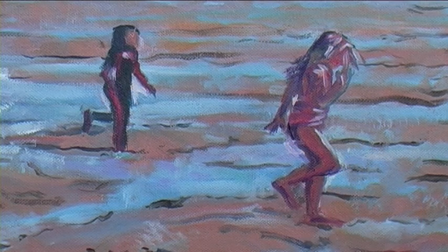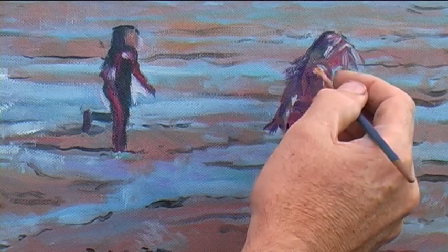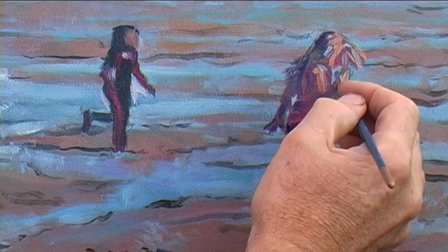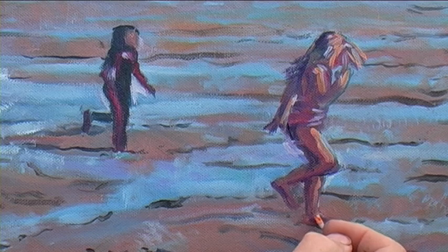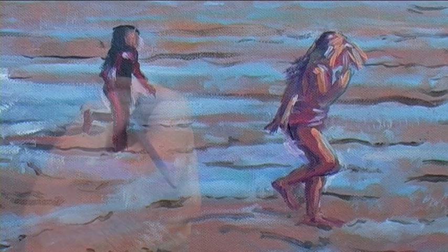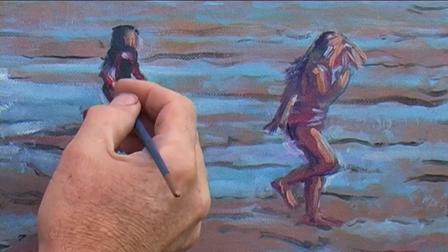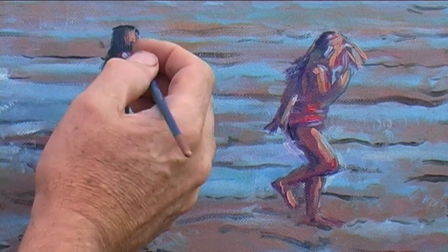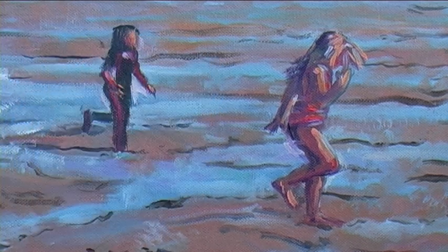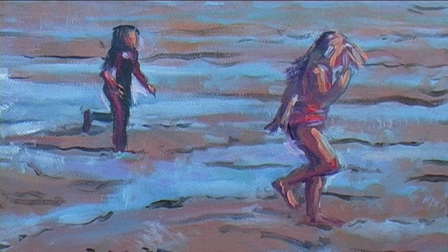Our cadmium oranges again, and yellows. And here where that arm's much warmer. And hopefully you see how we can build up these figures just using little strokes of colour in the right places. Barely needs any detail at all.